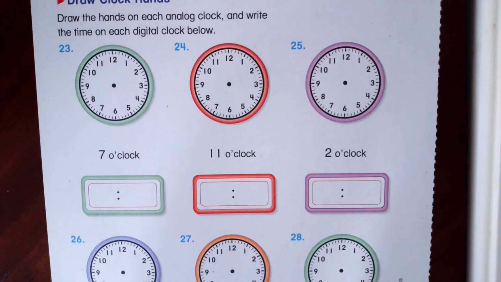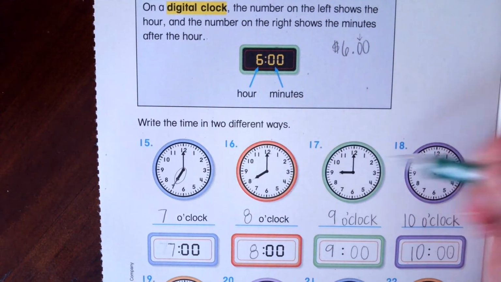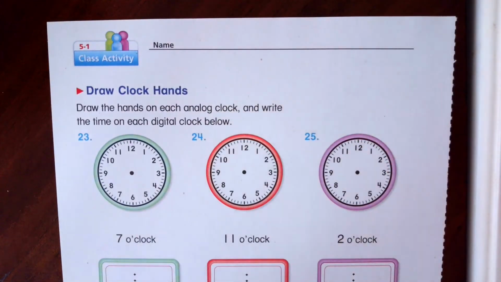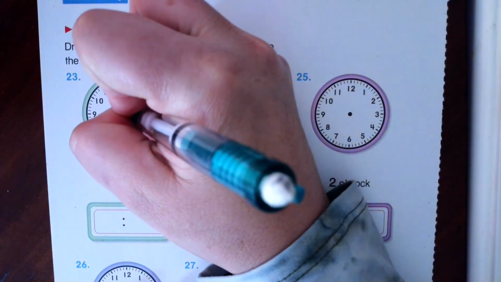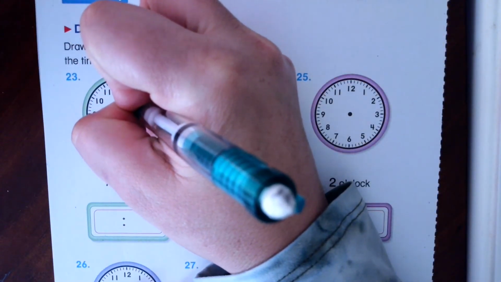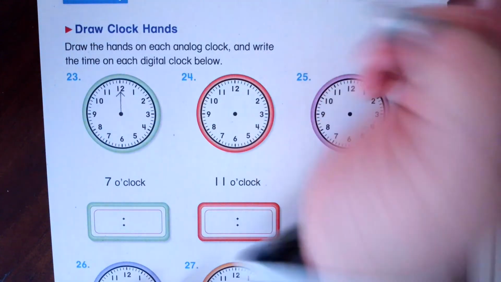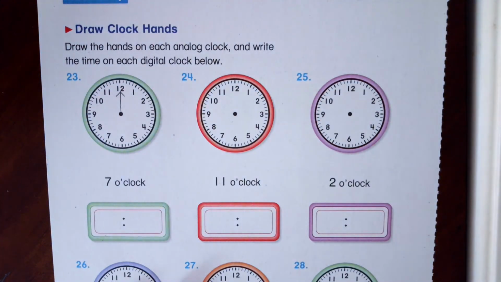So we know we are doing the o'clock. That's all we are focusing on. When we do the o'clock, we know that all of the minute hands are pointing at the 12. So every single one of these that we do, our minute hand is going to point at the 12. Okay, so you're going to draw your arrow to the 12. I want you to touch that 12.